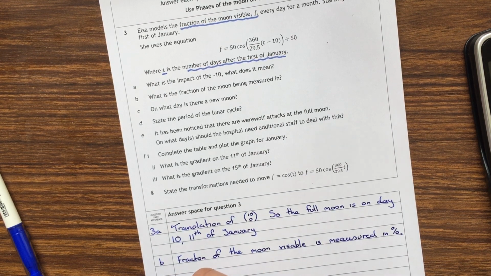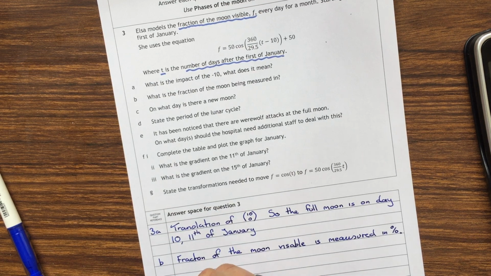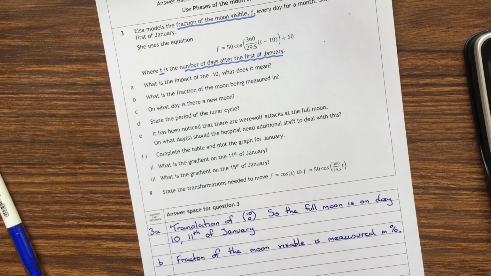So part C, a new moon. A new moon is when there is nothing visible. So a new moon is when f equals 0. If we substitute that into our equation, realistically this is pretty much just to show that you know where it goes.